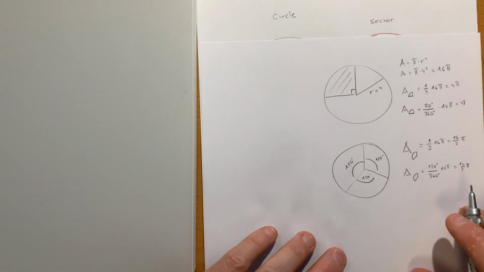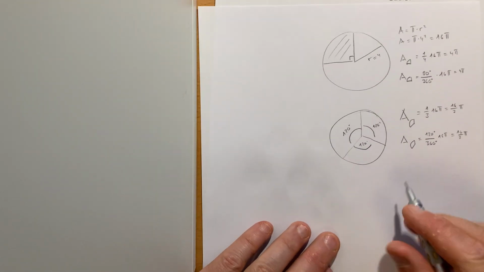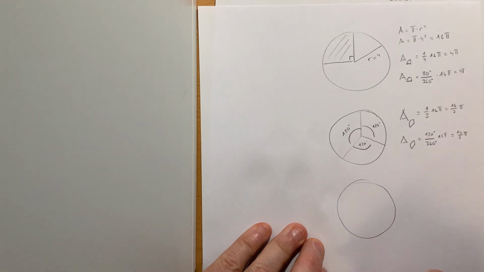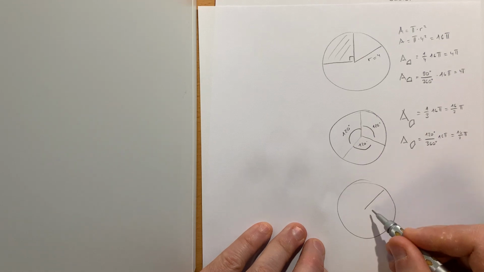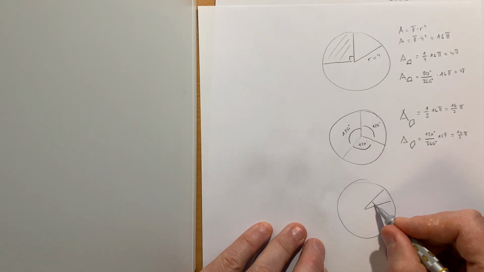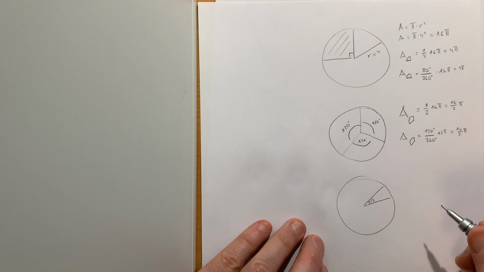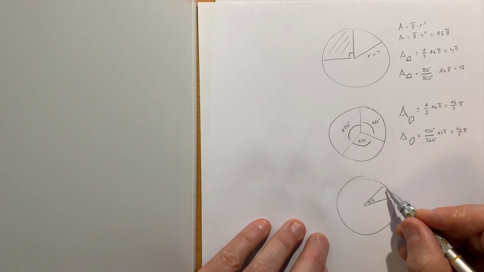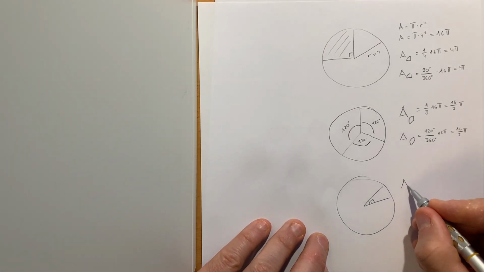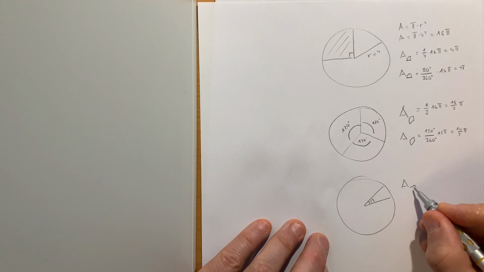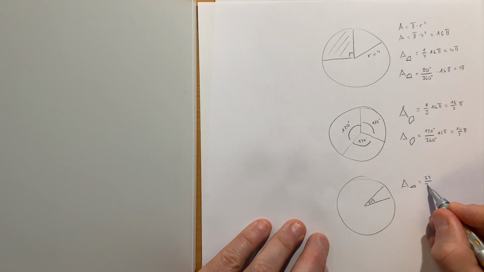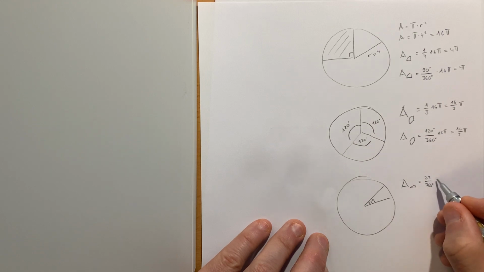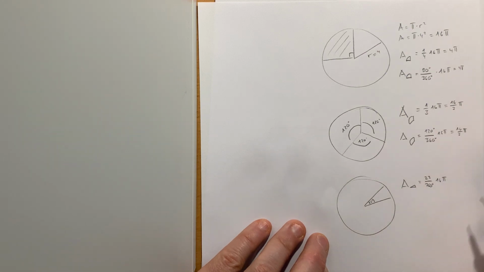Why do I tell you this? Because if you had another circle here like this, again with a radius of 4, and you took out something like this with an angle of 23 degrees. So now the area of this very tiny sector is 23/360th of 16 pi. See?